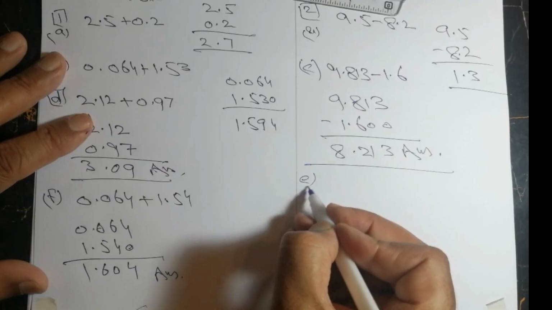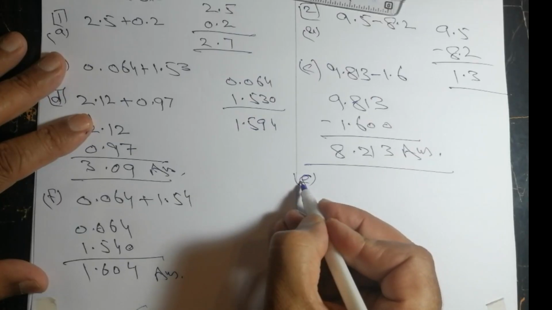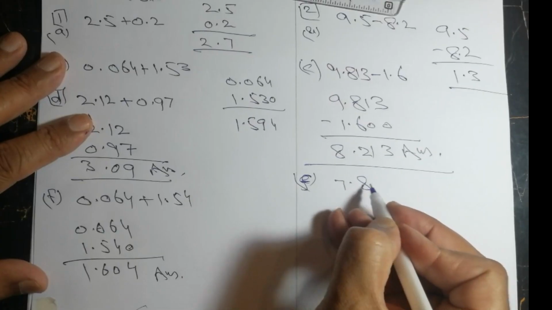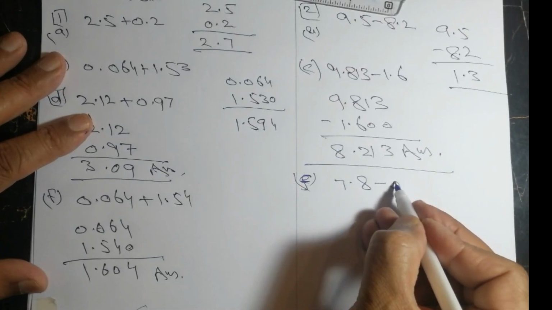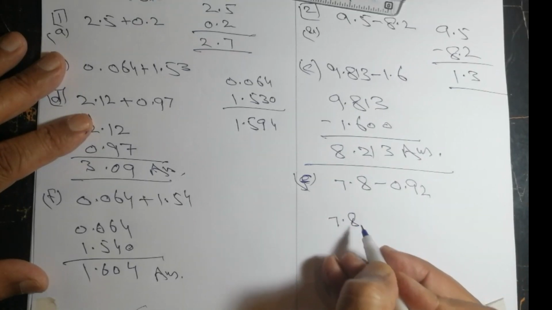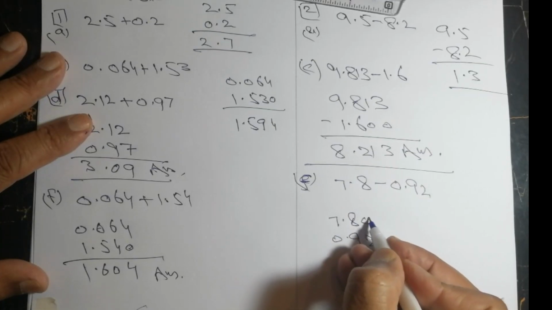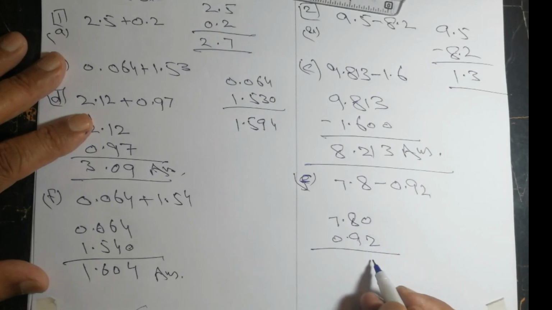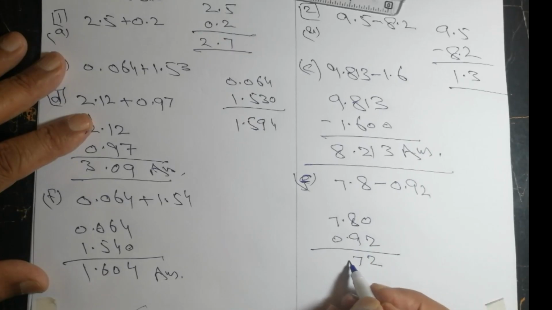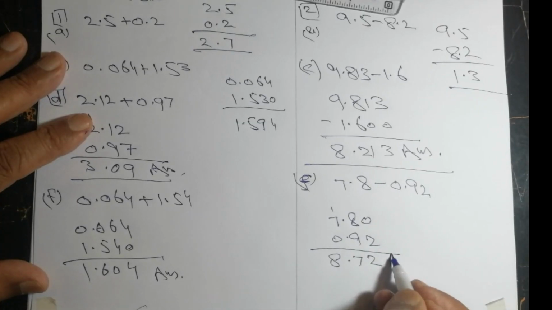Part E or F, part F, 7.8 minus 0.92. So we will write 7.8 and this is 0.92. So here we can place 0. So this is 0 plus 2 is 2, 8 plus 9 is 17, 7 plus 1 is 8. So this is the answer.